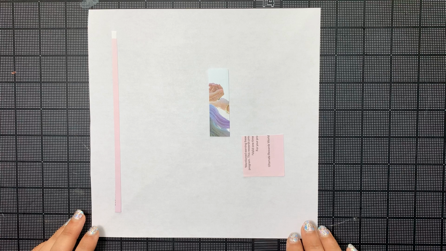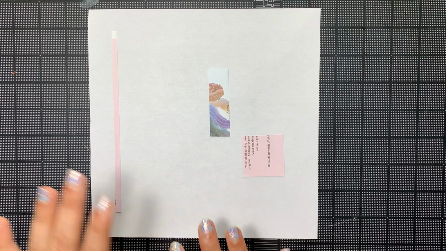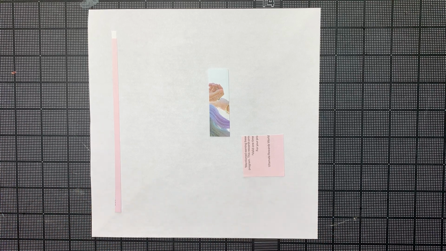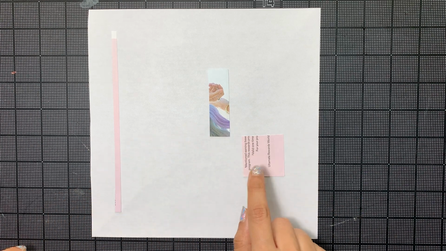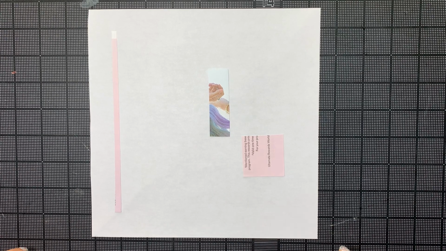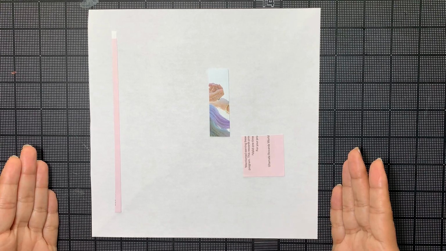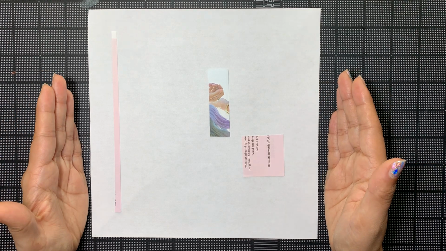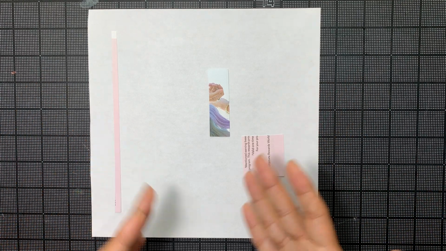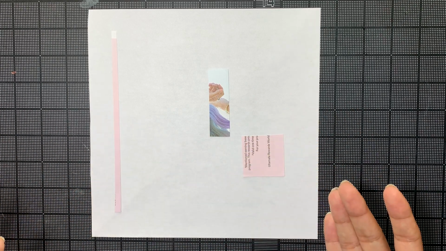Okay, so this exercise is really all about moving things around, finding good balance, and really thinking about the relationship between each of these pieces here. So this is about balance, this is about repetition, and this is about how components are laid out on a piece of paper, right?